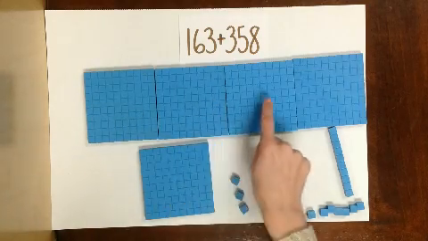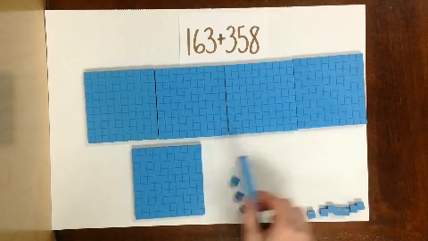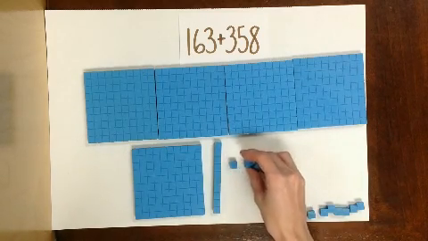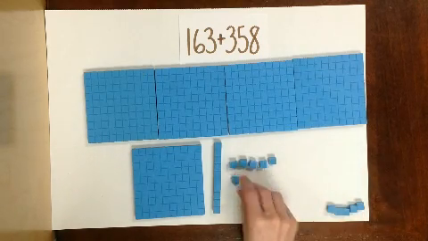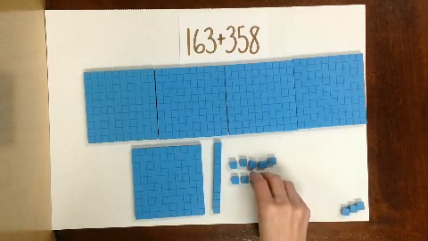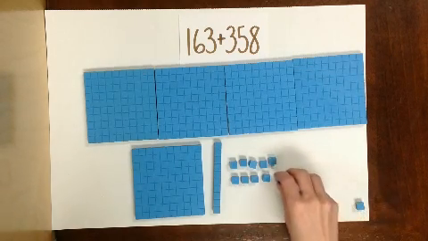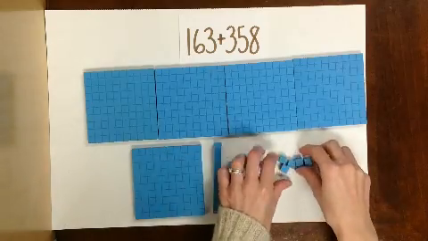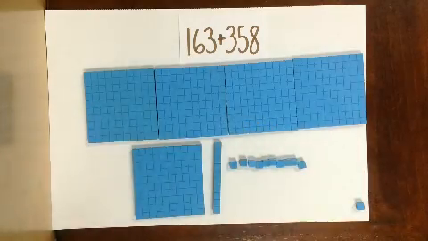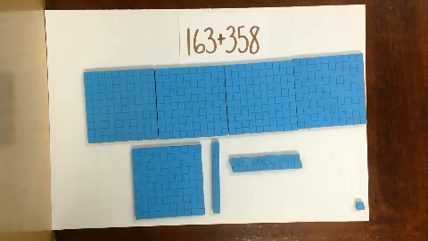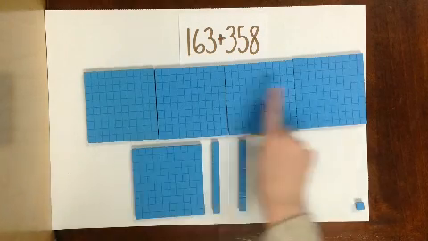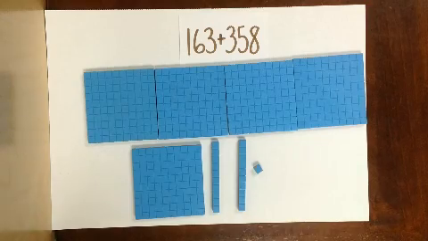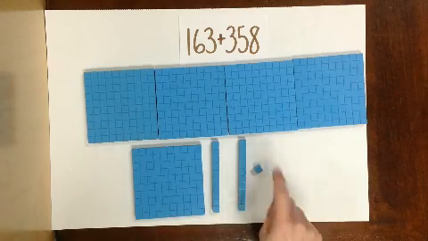So we're at 100, 200, 300, 400, 500, 510, 511 through 520. We can compose a 10 with those 10 ones. And we have 521. 163 plus 358 equals 521.